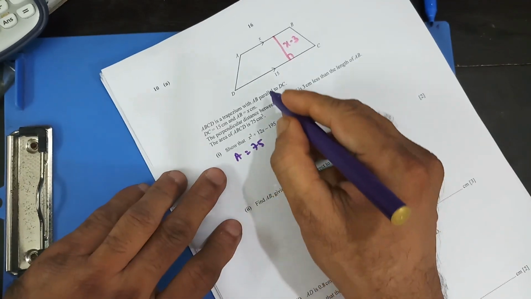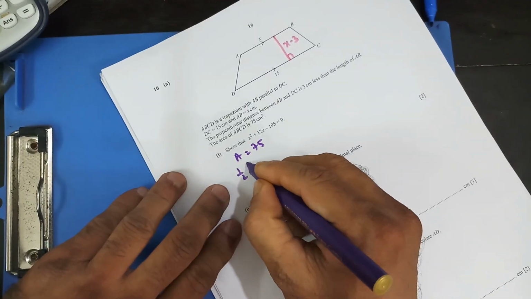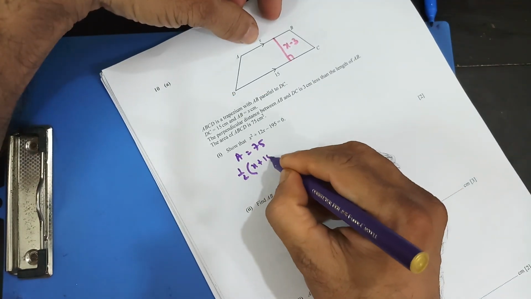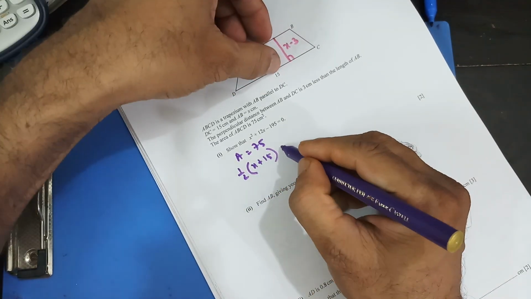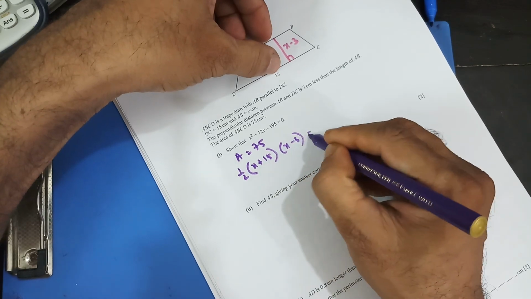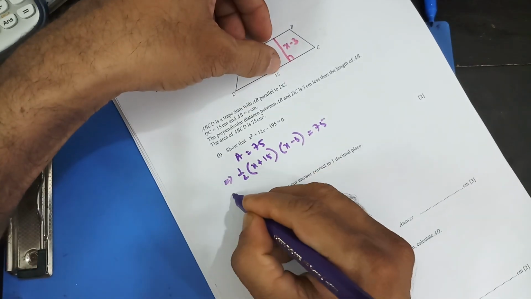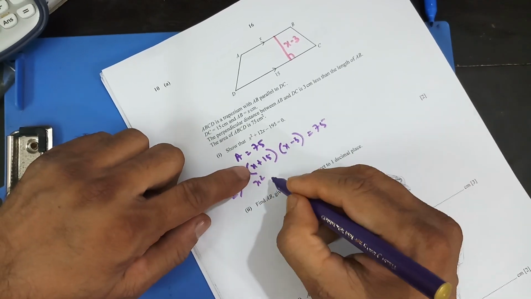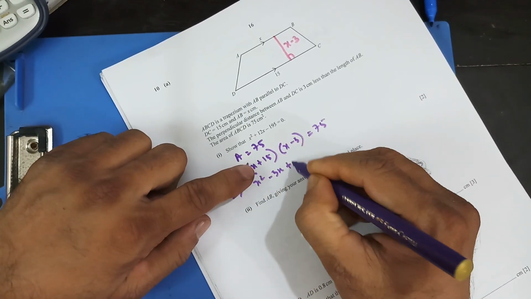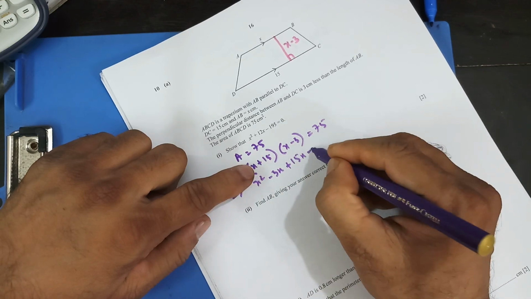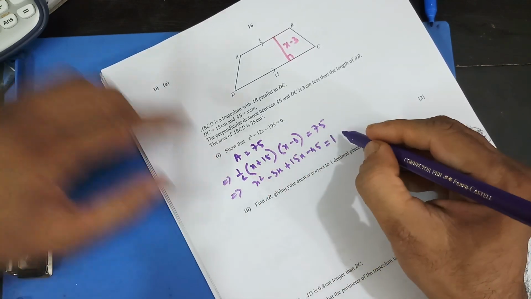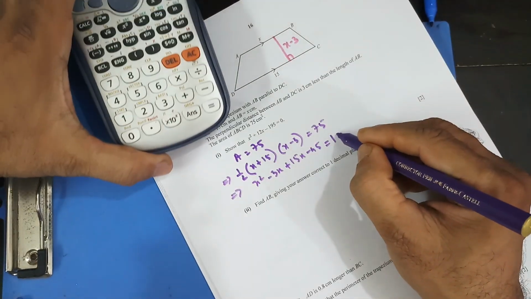We know the trapezium formula is half the sum of the parallel sides, so x plus 15, times this x minus 3, equals 75. Taking it to that side and multiplying it out: x squared minus 3x plus 15x minus 45, and minus 2 times 75, which is 150.